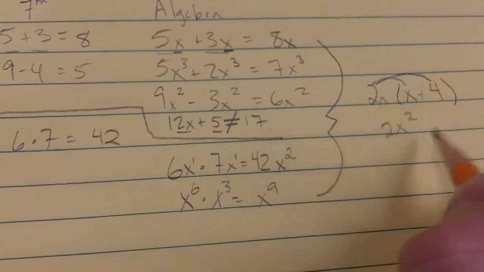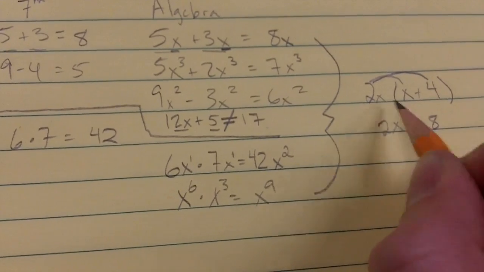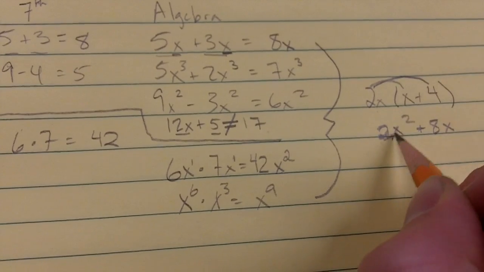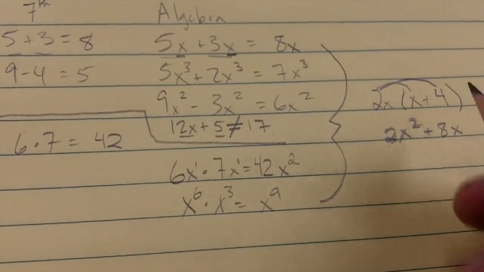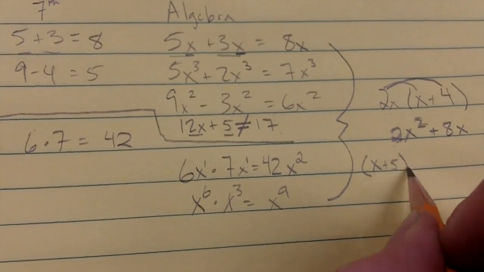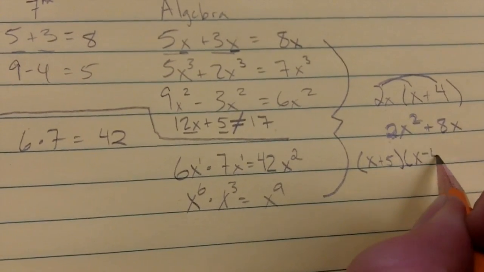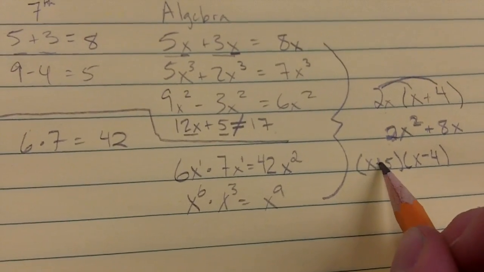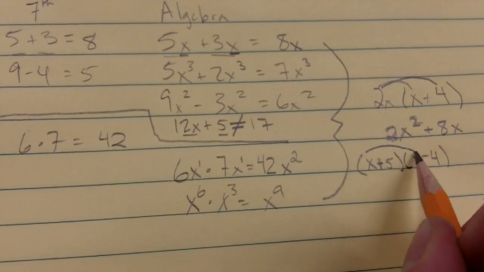And then 2x times 4. 4 times 2 is 8. We have an x, 8x, 2x squared plus 8x. And we're done. More importantly, is we took two binomials, x plus 5, x minus 4, and we can multiply two binomials together, same thing happens. Make sure you multiply everything.